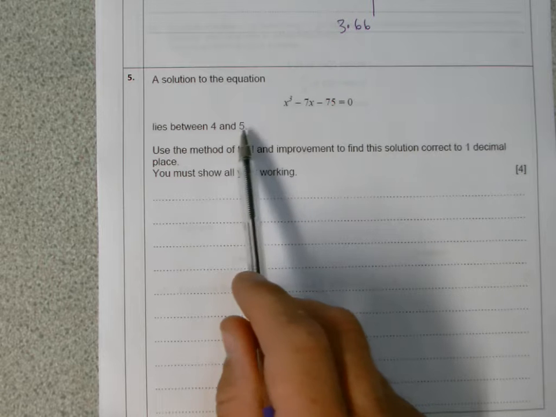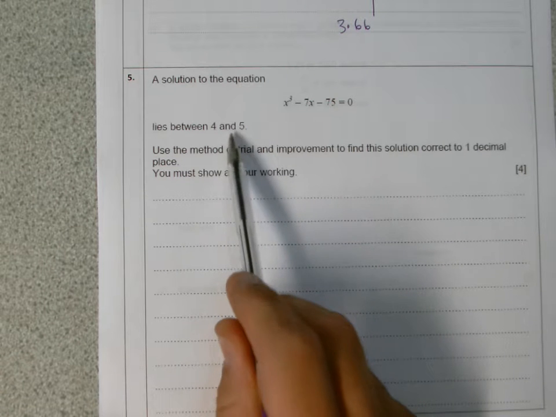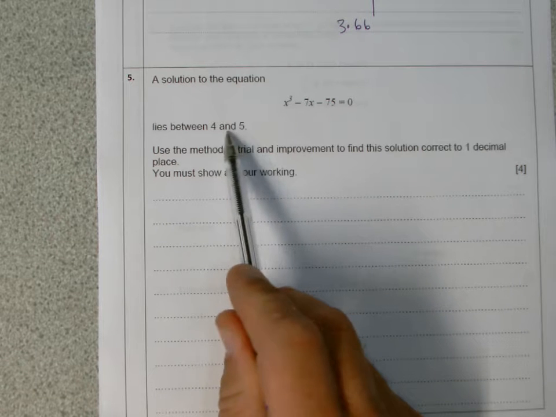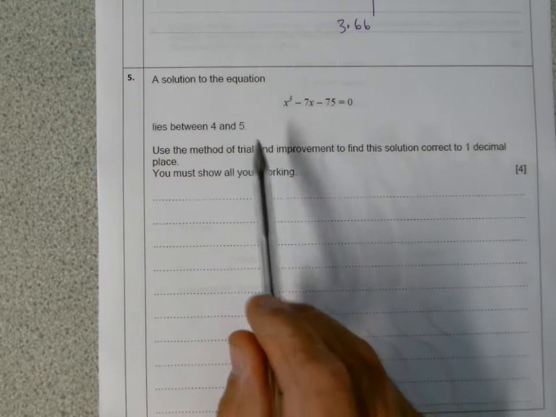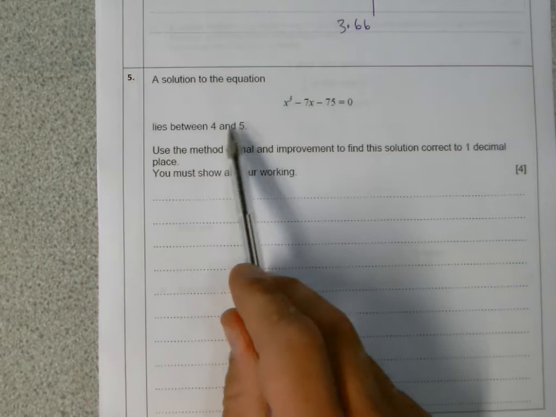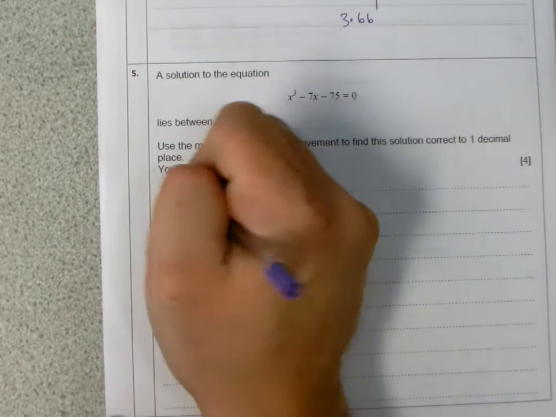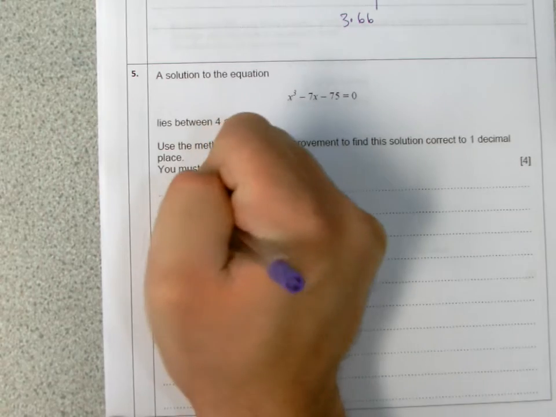In that case, the first calculation you need to check is in the centre here. You have to do that to make sure you get all of these 4 marks. So let's check, because it's between 4 and 5, let's go in the middle. Let's check when x is 4.5 and see what we get.